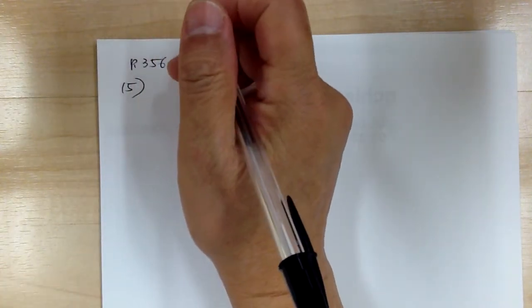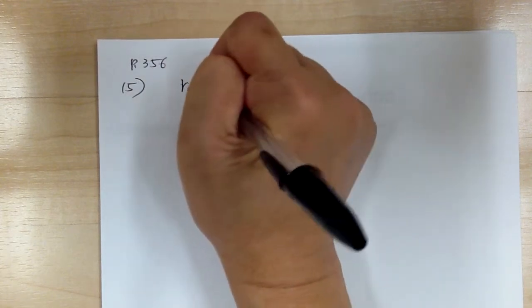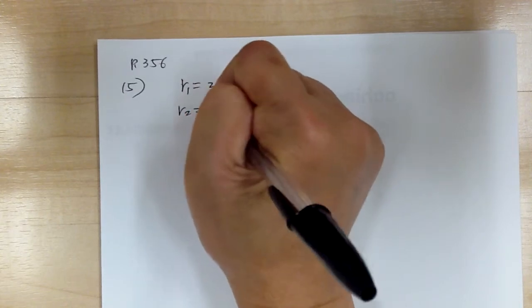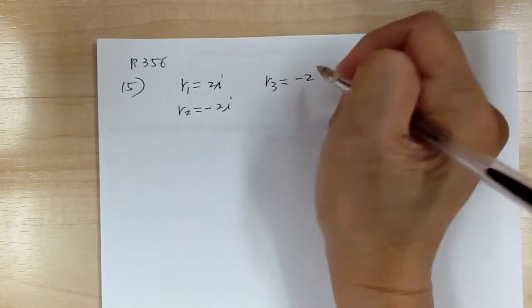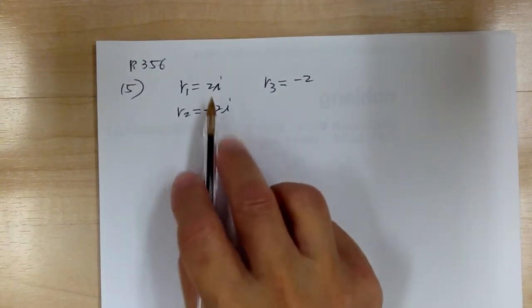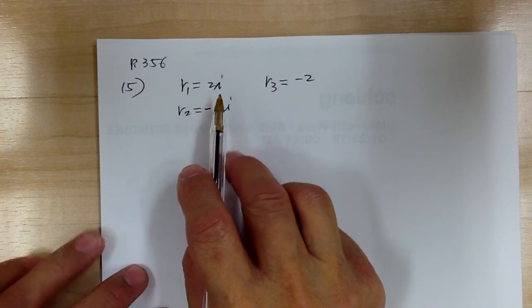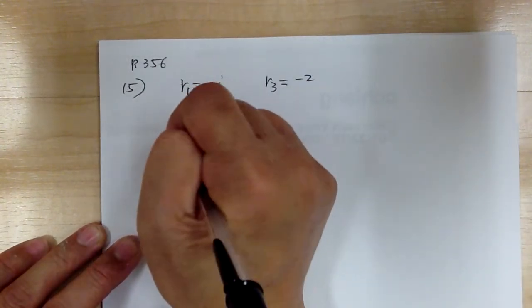Number 15, again, you're looking for the cubic equation. So I'm going to let R1 equal 2i, and R2, right away you have to get the conjugate, so minus 2i, and R3 equal to negative 2. You can get this from here because there are no imaginary coefficients. So again, write down your root equation.